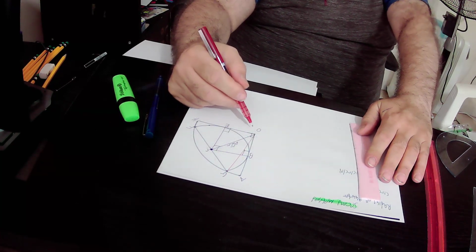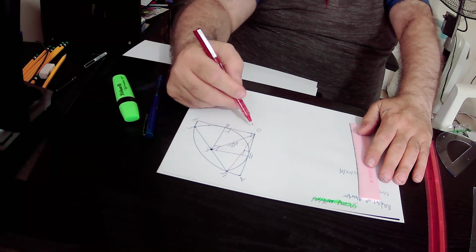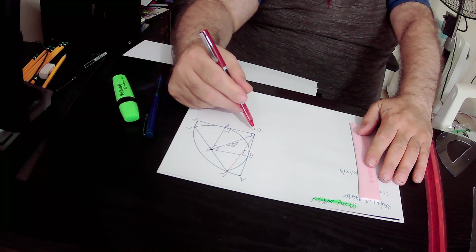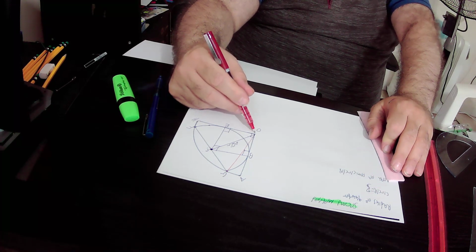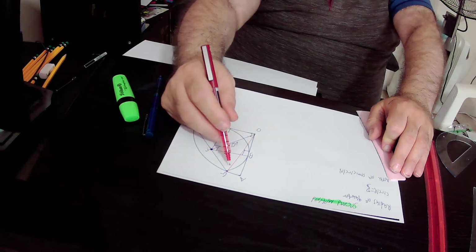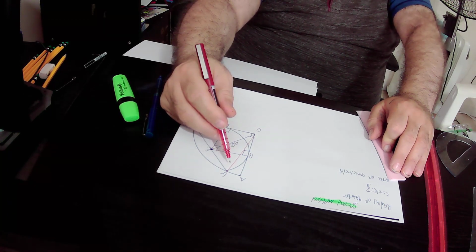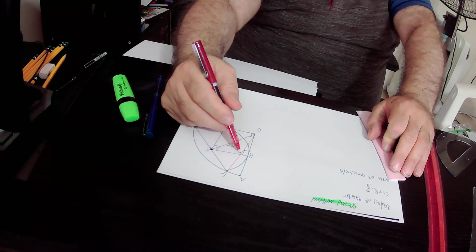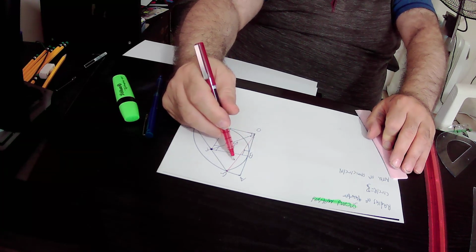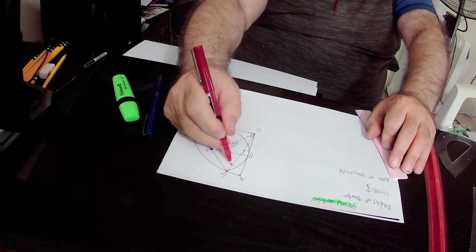What is the length of line segment GO? O is the center of the quarter circle, and G is a point on the quarter circle itself. And this is exactly the definition of a radius. That is to say, GO is the radius of the quarter circle, that is to say, it equals 3 units.